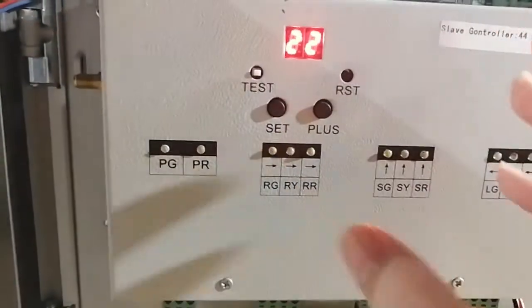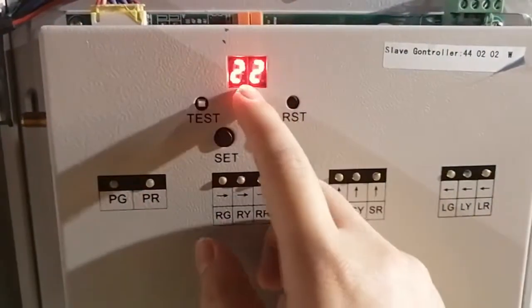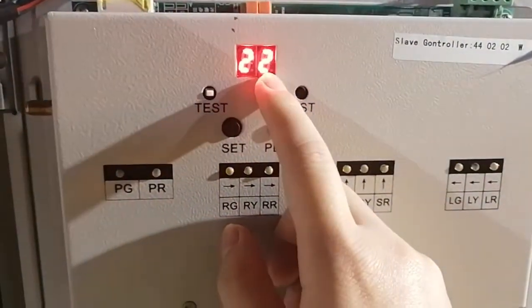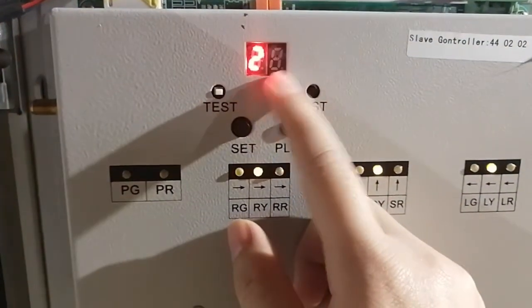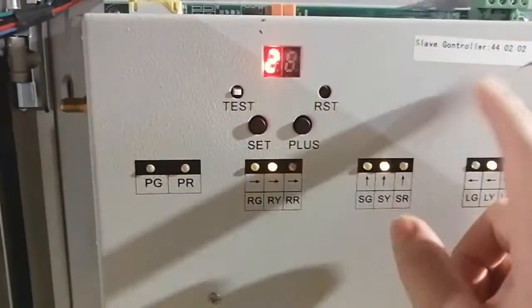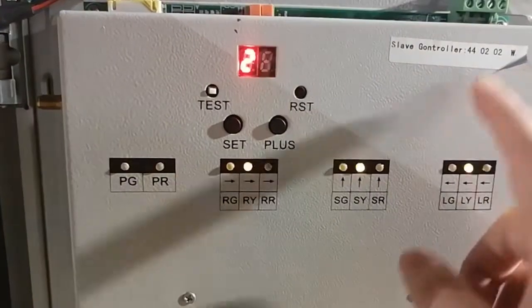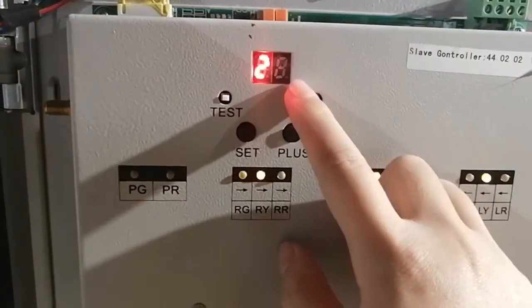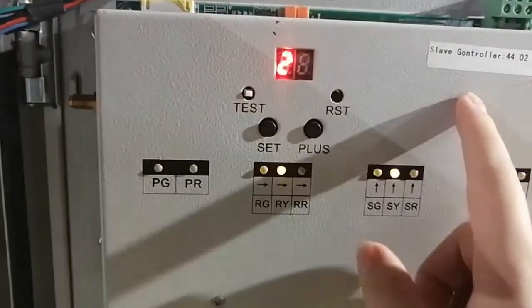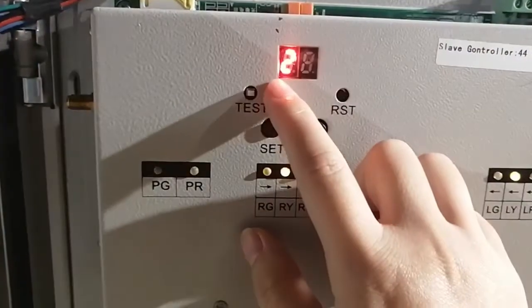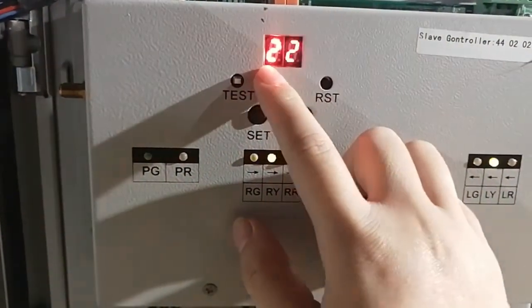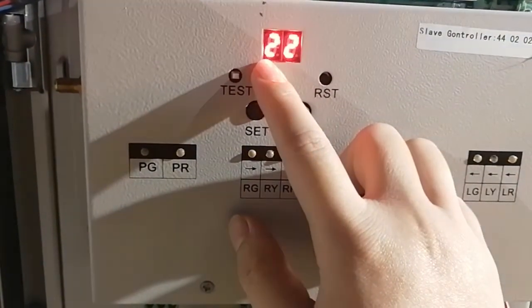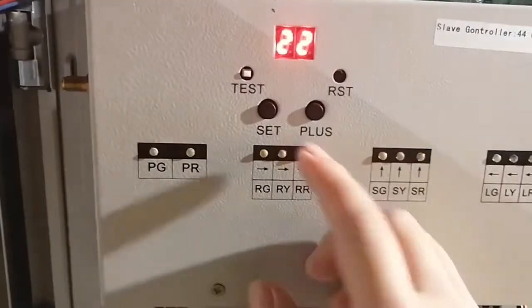It is a little different from the master. This one does not mean the quantity of the slaves. Here is the sequence number of the slaves. That means this slave is the second slave. If it shows number 1, that means the first slave. And the first number here also means the direction. As I mentioned before, 2 is for the east.